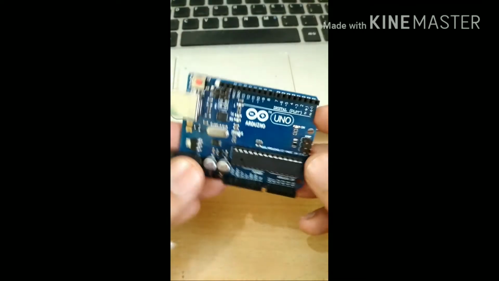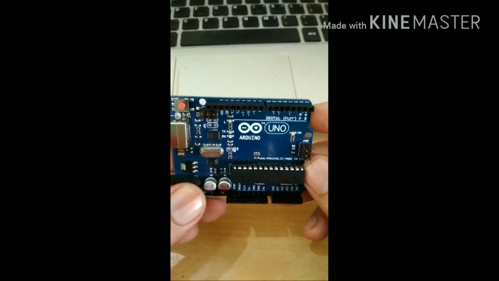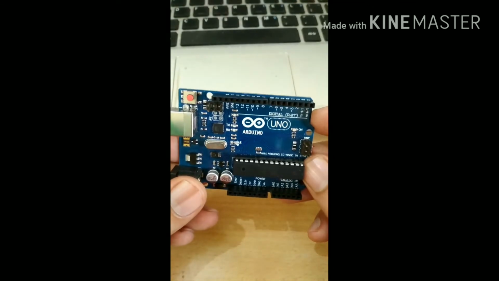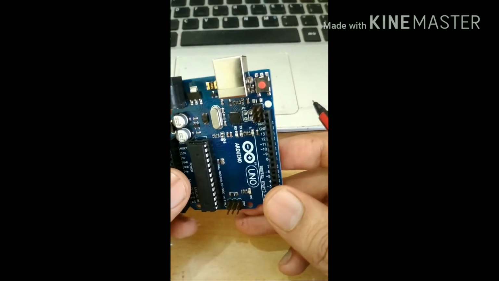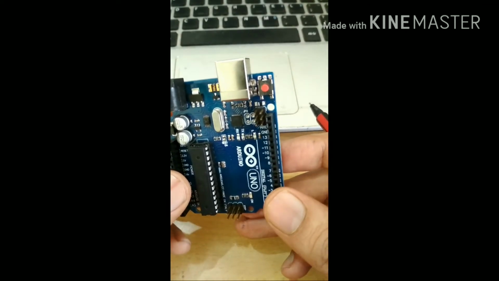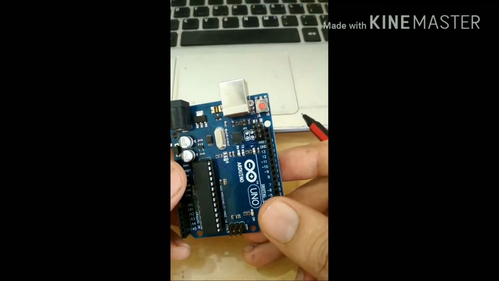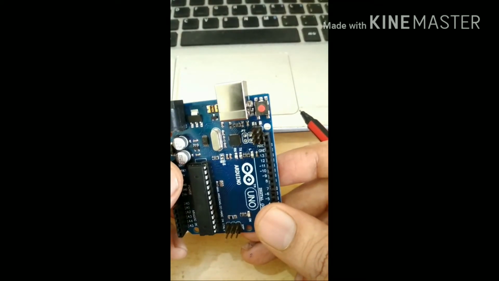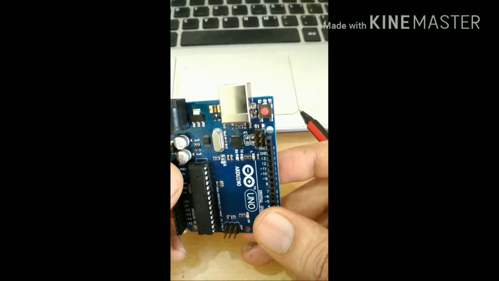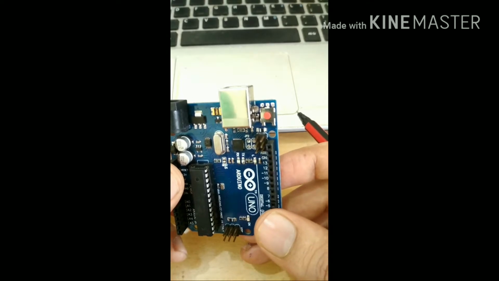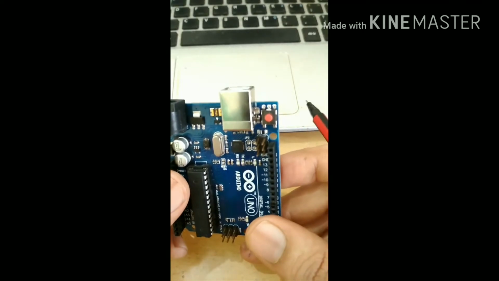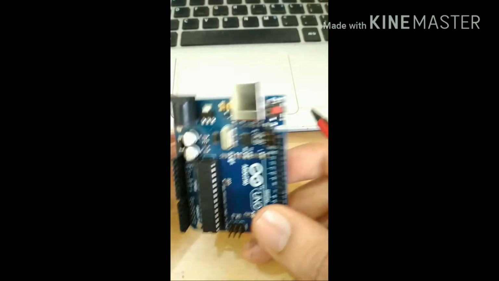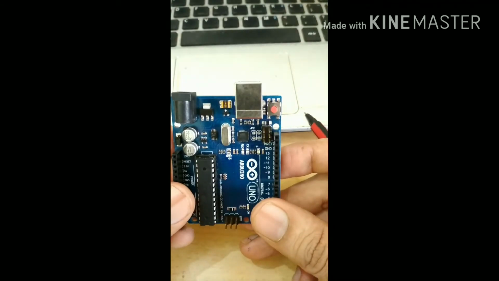This is the Arduino board. First we will discuss Arduino UNO. Arduino is an open source electronic platform based on easy to use hardware and software. It's intended for anyone making interactive projects. Arduino can take inputs from many sensors attached to it, like temperature sensors, humidity sensors, ultrasonic sensors, and can give us the output in the form of lights, motors, etc.